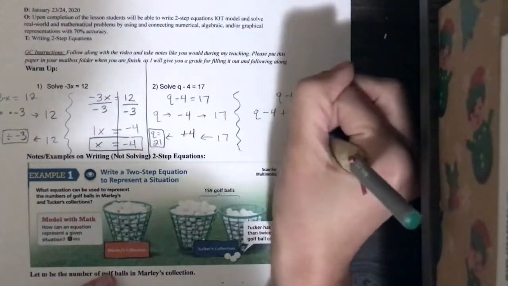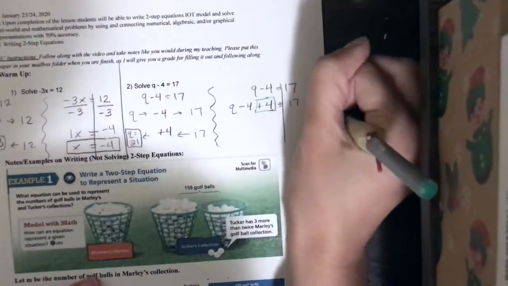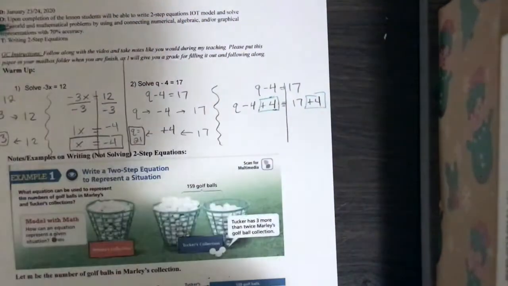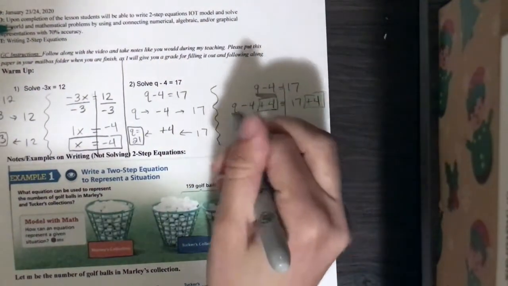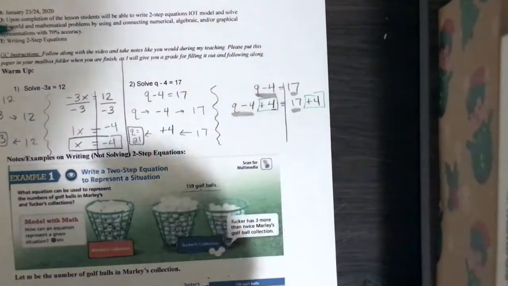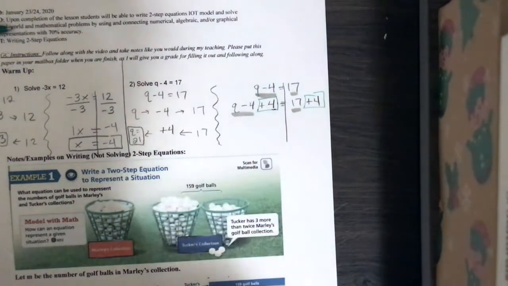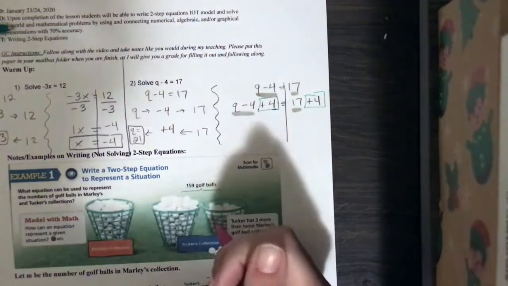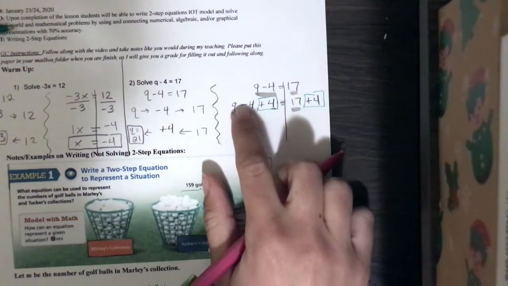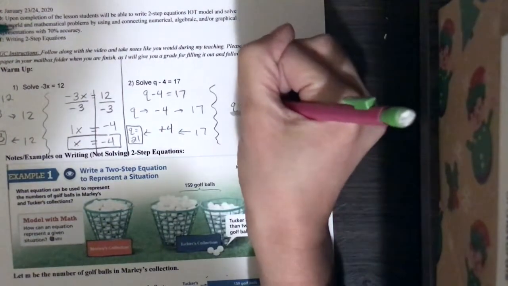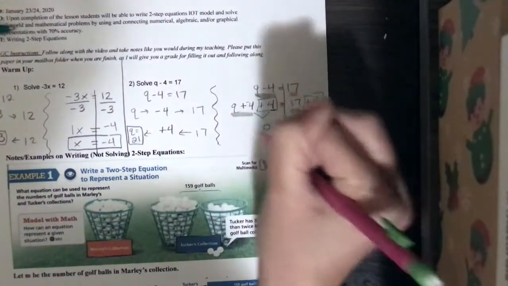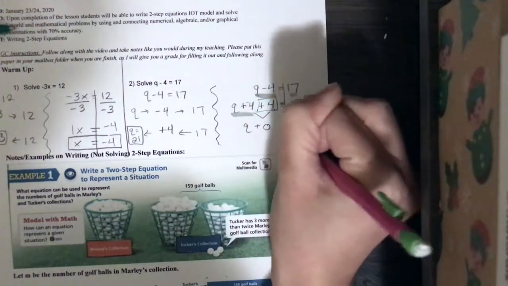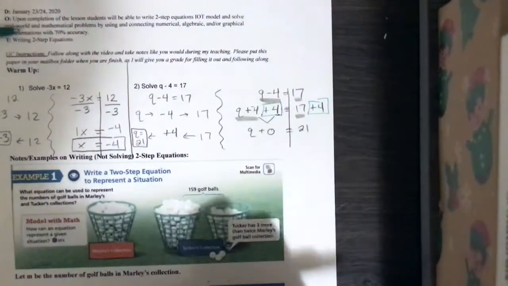I know that's a part that's a little bit confusing to people. So the idea is I rewrite what I have, and then I add 4 to both sides. This part didn't change, q minus 4, that's the same, and 17 didn't change. Keep that the same, but then I add 4 to both sides. Then I'm going to say minus 4, this is like plus a negative. Negative 4 plus 4 is 0. So I get q plus 0 equals 21.